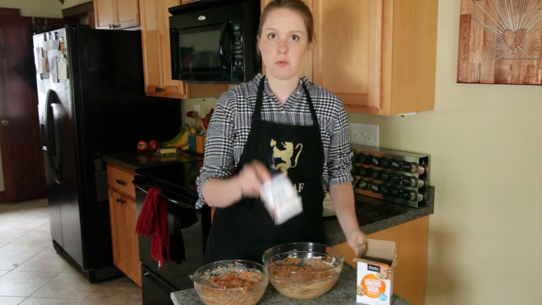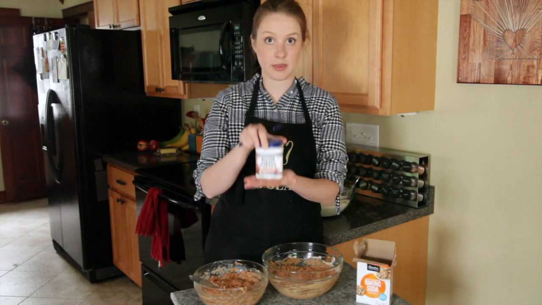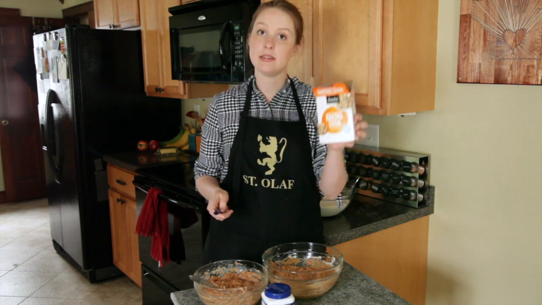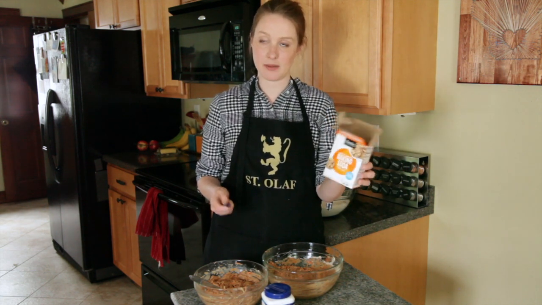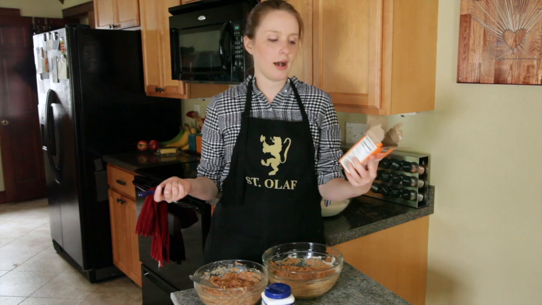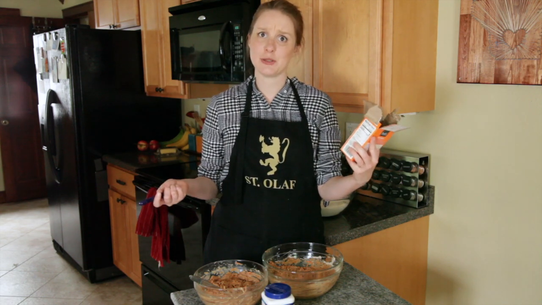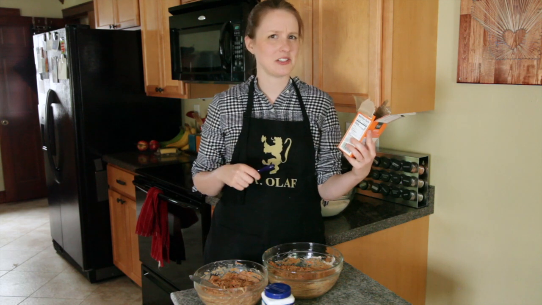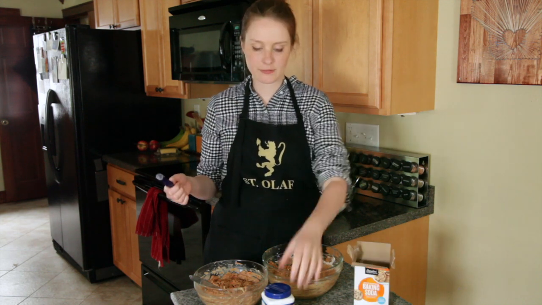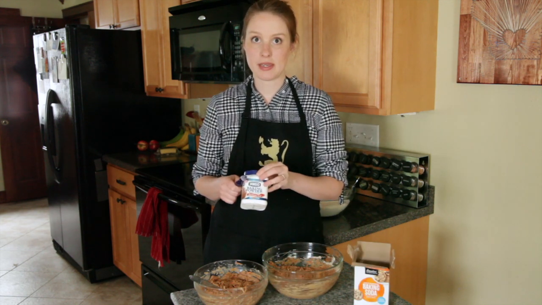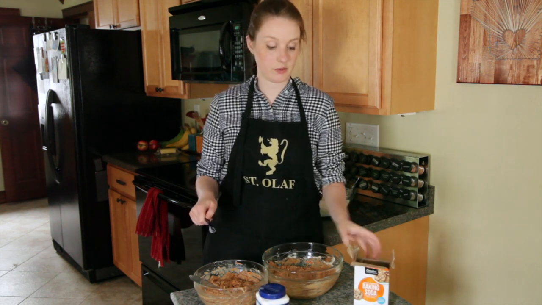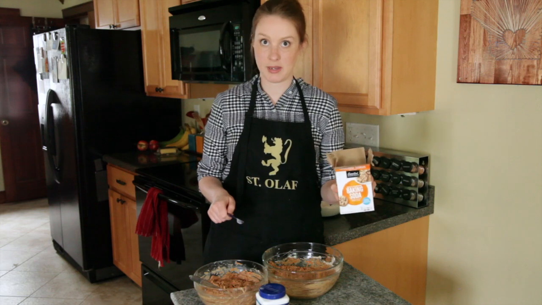So baking powder has both an acid and a base in it. Baking soda is just sodium bicarbonate, which is just a base, which is why when you add too much of it, you get kind of like a bitter off taste in your baked goods. It's not great. First, we're going to put baking powder in both of these. And then in this one, we're going to put baking powder and baking soda.